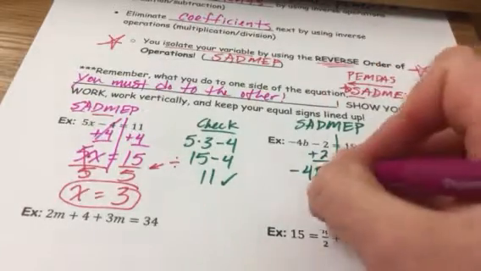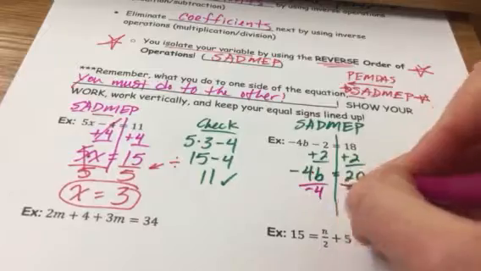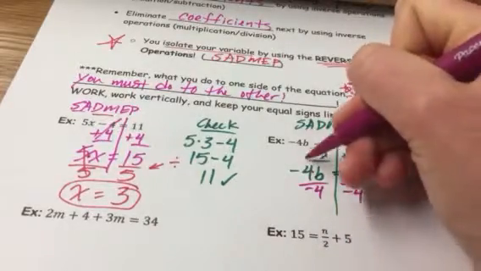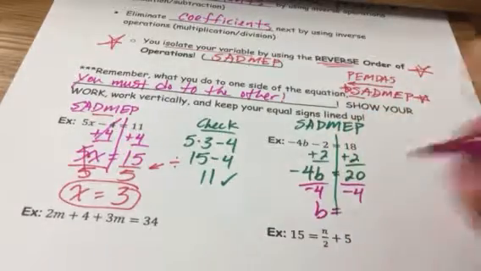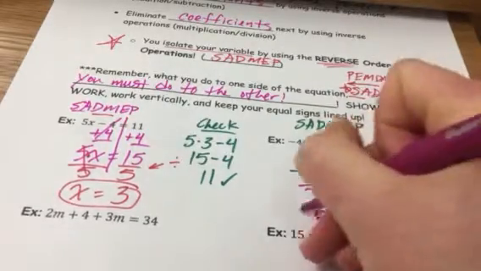Now I'm going to get rid of my multiplication. I'm going to divide both sides by negative 4, because what's negative 4 divided by negative 4? That's a positive 1. So I'm left with positive 1b equals negative 5.